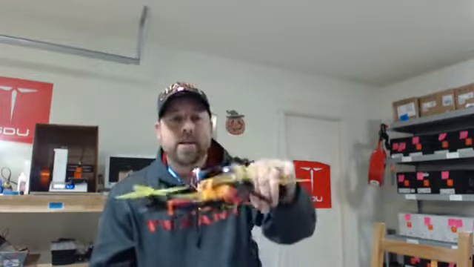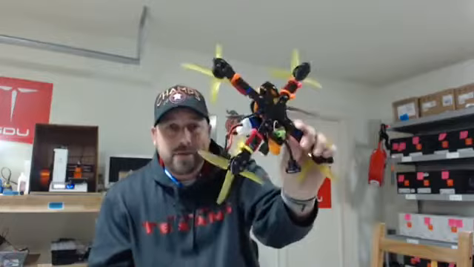I've got quads here that are running a CLF4 board. That's an F4S running Betaflight. I think this has 3.4 still on it. I've got my main rig here, right? This is my main rig. This thing's running a Betaflight F3, just because it's in there and it works and it's tuned. And it's tuned amazingly well.